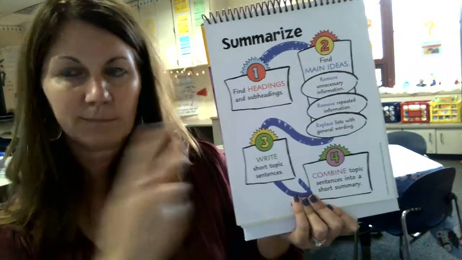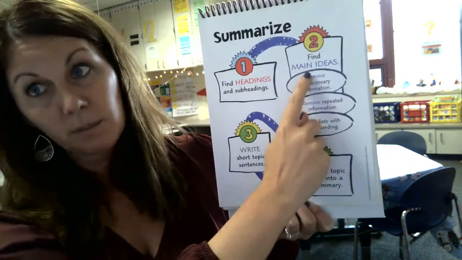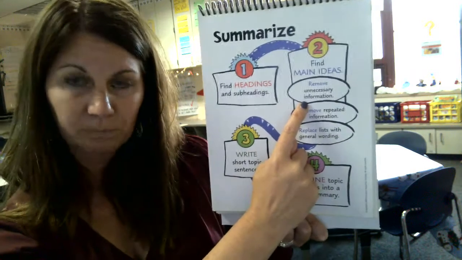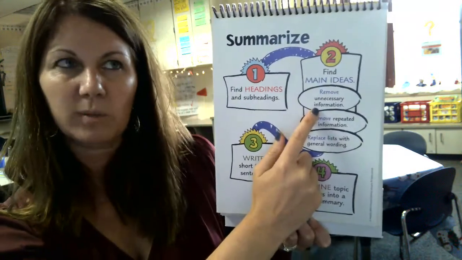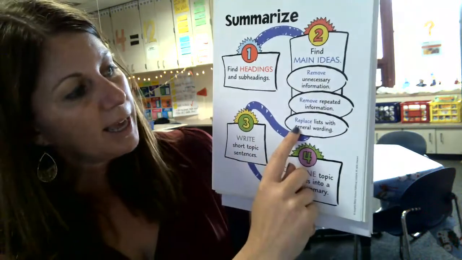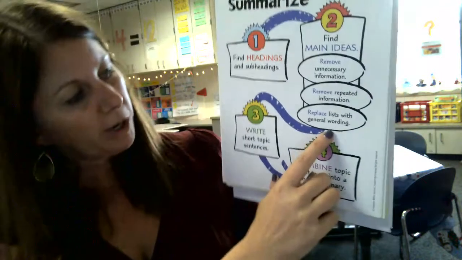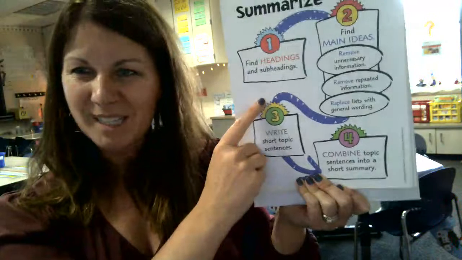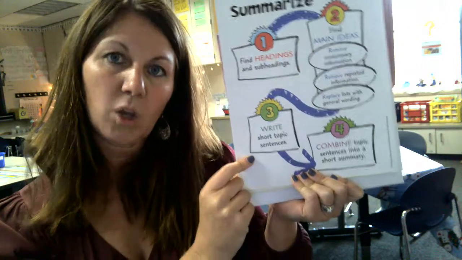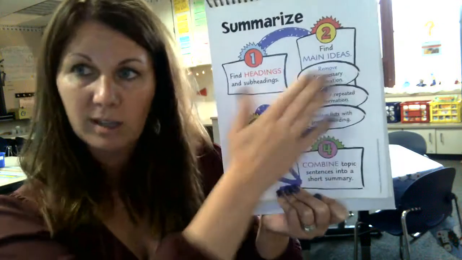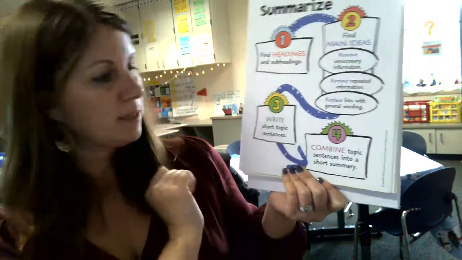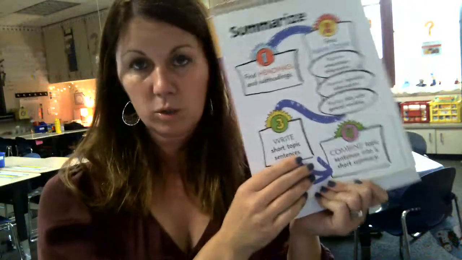Here's the second thing I do. Then I find the main ideas. I remove any unnecessary information, details in the story that don't really help me with the overall idea. I remove any repeated information and I replace lists with general wording. The third step in summarizing is to write short topic sentences. So I will take that information that I got, the main ideas from the paragraph or the page, and I'll write a topic sentence. Then I combine them into my short summary.